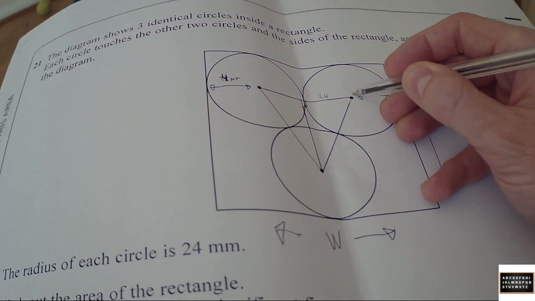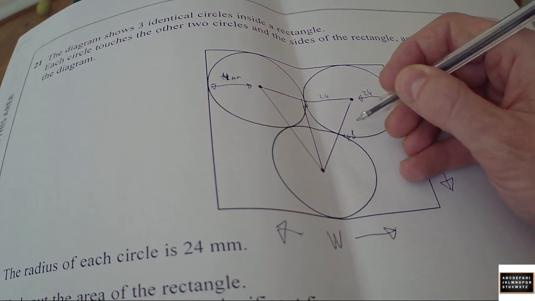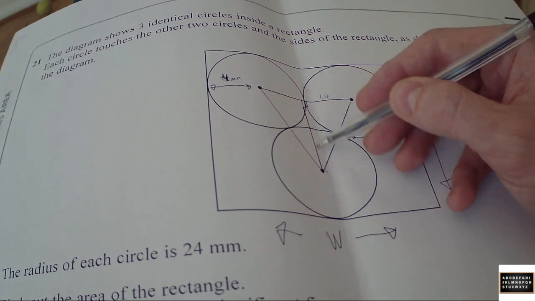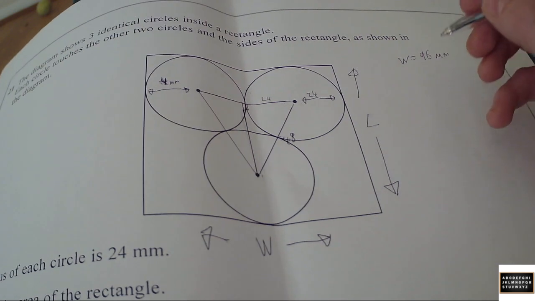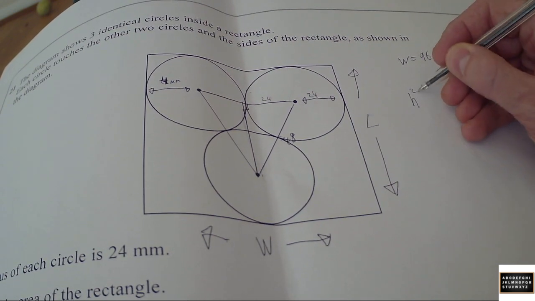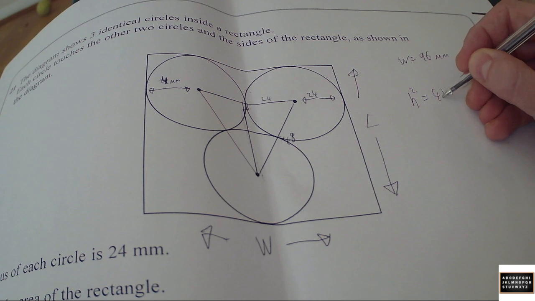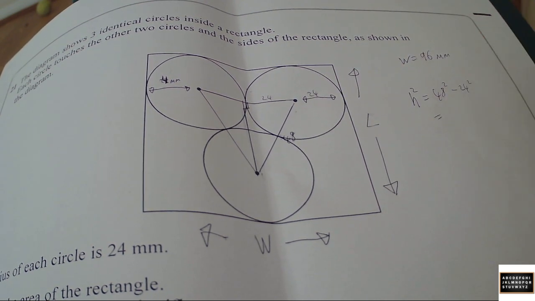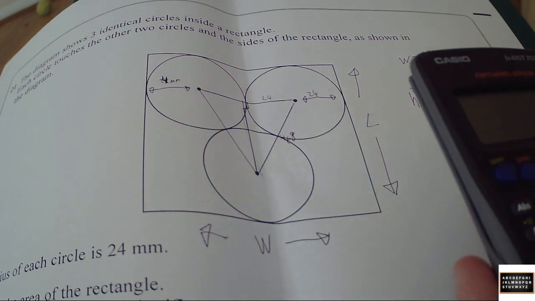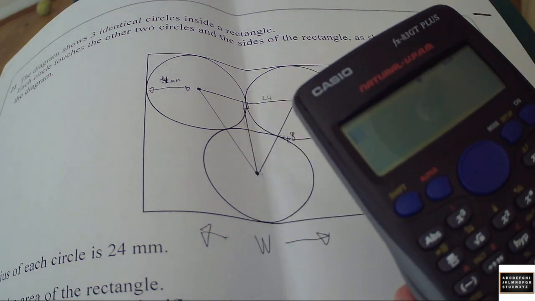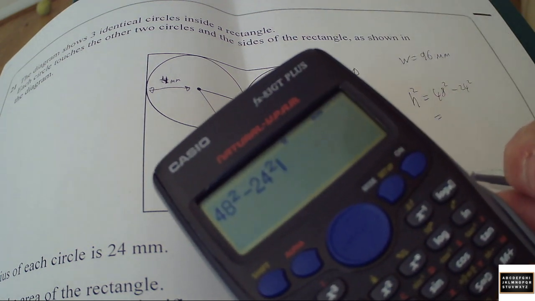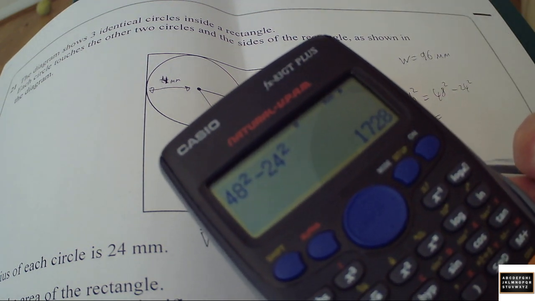And this distance from there to there is going to be 48 because it's 2 lots of the radius, so 24 from there to there and 24 from there to there. And so what you're looking for is the height here. So that height, using Pythagoras, is going to be, well, the height squared is going to be 48 squared, which was the hypotenuse here, take away 24 squared. You can reach for a calculator at this point. So I'm going to do 48 squared take away 24 squared, and the calculator will give you the answer real quickly, 1728.